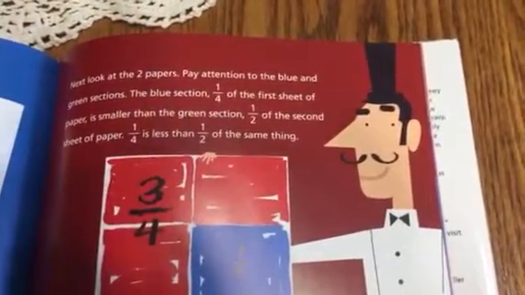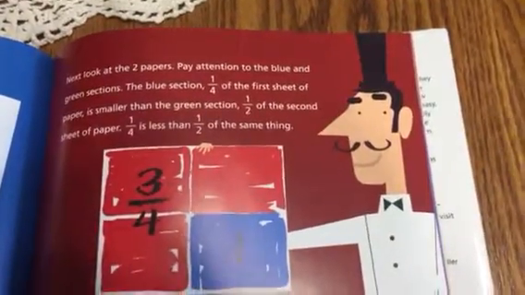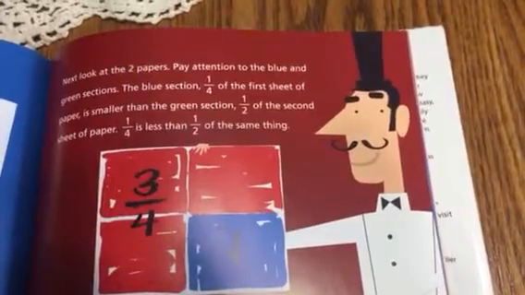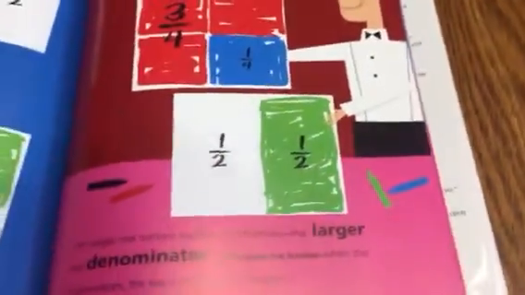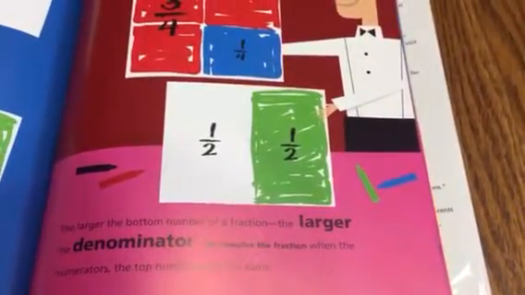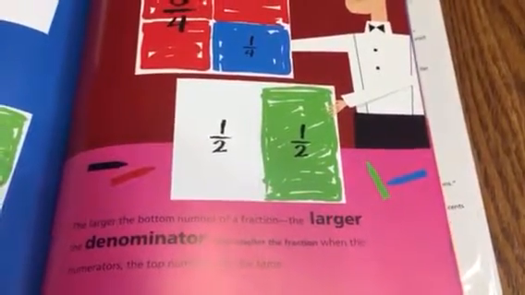Next, look at the two papers. Pay attention to the blue and green sections. The blue section, 1/4 of the first sheet of paper, is smaller than the green section, 1/2 of the second sheet of paper. 1/4 is less than 1/2 of the same thing. The larger the bottom number of the fraction, the denominator, the smaller the fraction when the numerator, the top number, is the same.